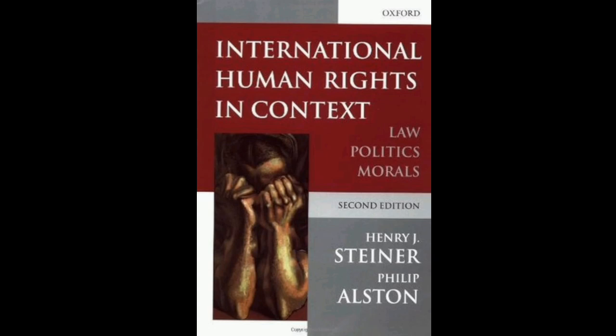International Human Rights in Context by Henry J. Steiner and Philip Alston is an influential text in the field of human rights studies. The book provides a comprehensive overview of international human rights law, delving into the historical, political, and legal frameworks that shape the protection of human rights worldwide. It is often used as a core text for students and professionals interested in understanding the complexities of human rights in both theory and practice.